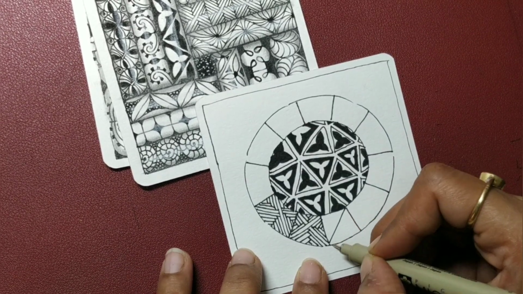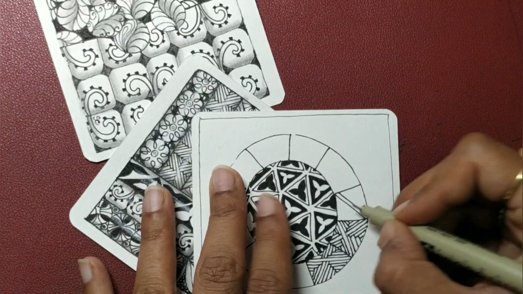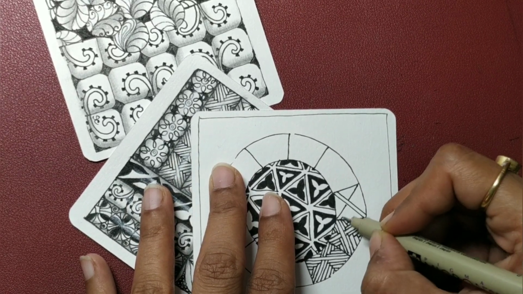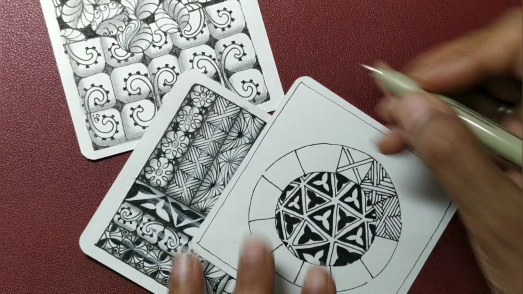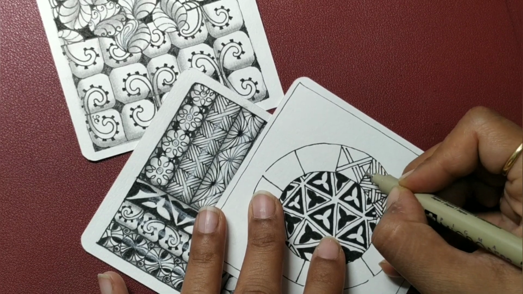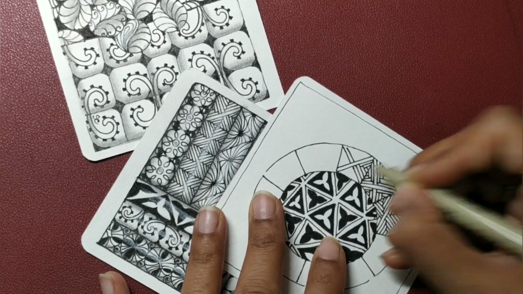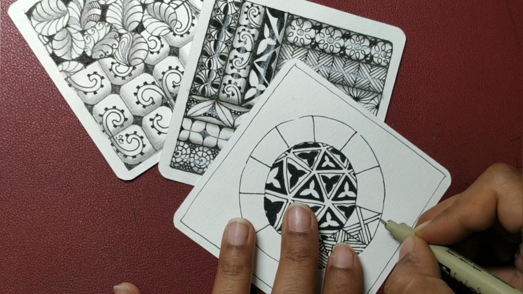Moving on to the next, keep rotating your tile. Don't move your hand much from the comfort position, and then just aura each section that you create.